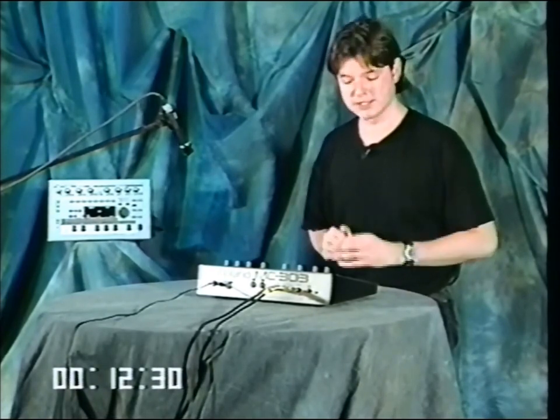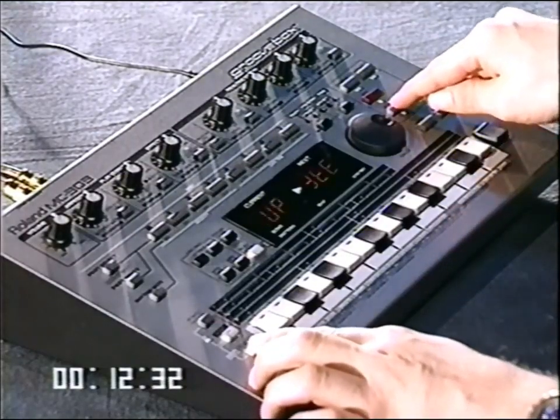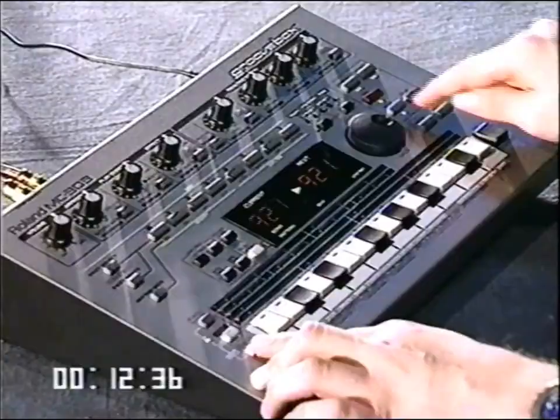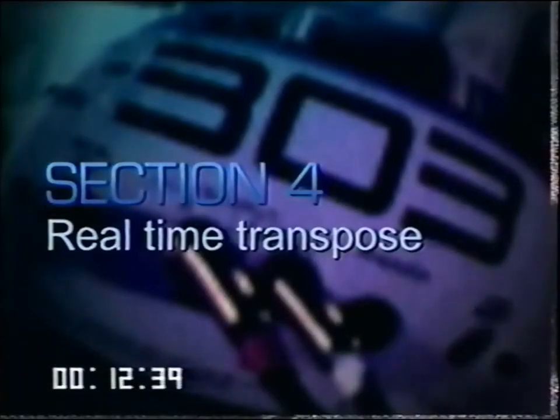So we have a feature called MIDI Update. If you're actually playing a pattern from anywhere other than the beginning, simply hold down Shift and Stop and you'll get a MIDI Update. And you can see there the display actually reads Update briefly. And now the pattern will play back correctly.